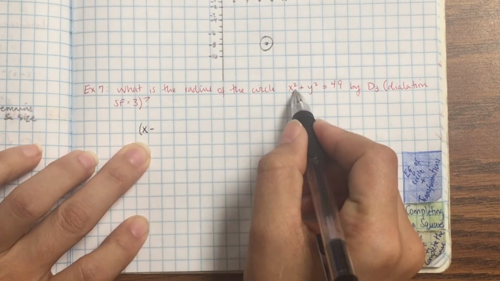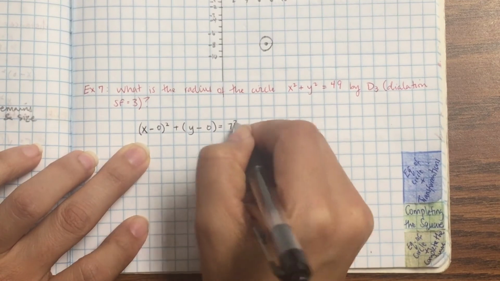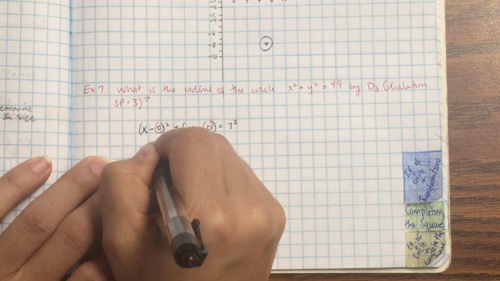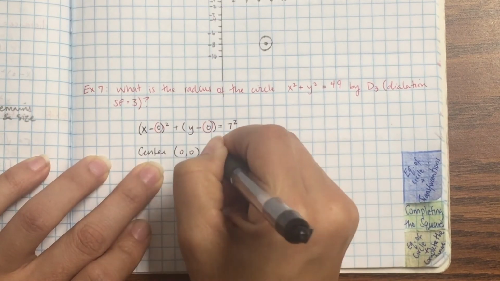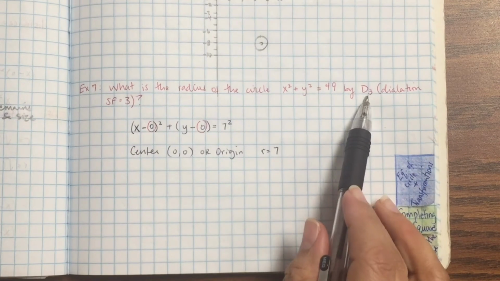Okay, so again, write down the equation of a circle in standard form. So it's minus 0, and it's 7 squared, with h and k being 0, 0, or the origin. Anytime you see x squared plus y squared, it's the origin. Radius is 7. So what am I doing?